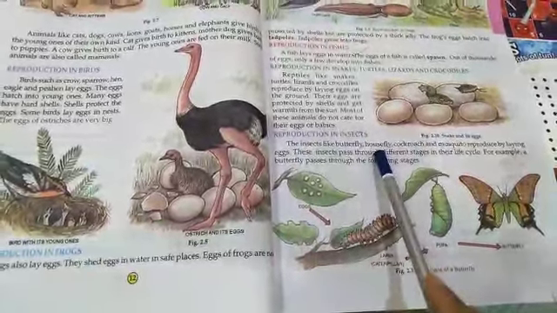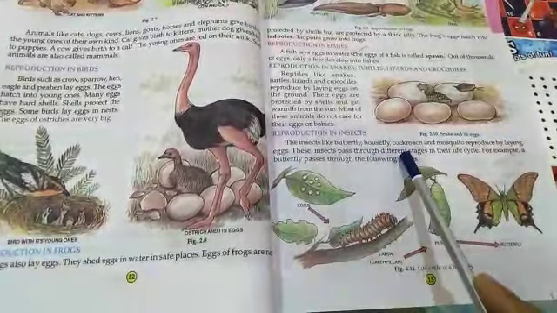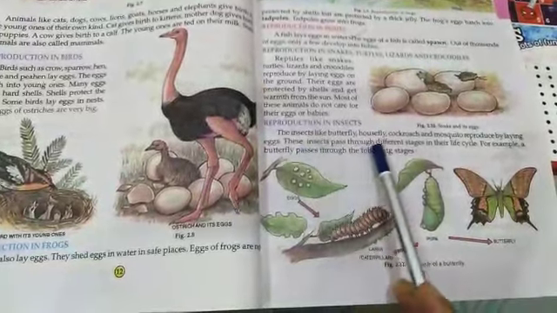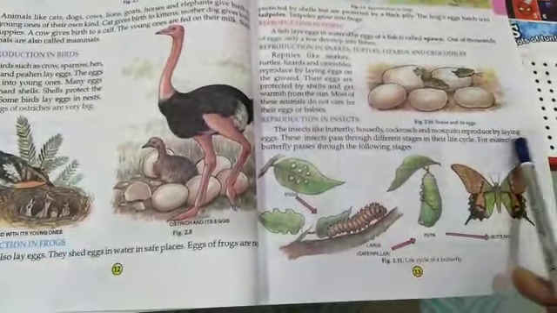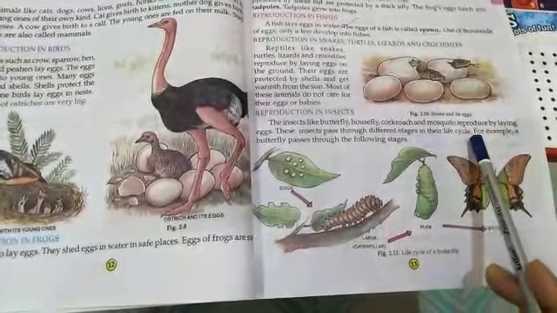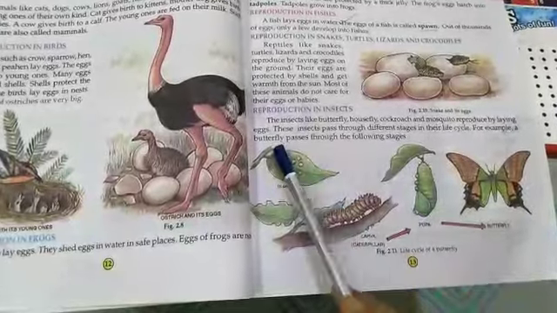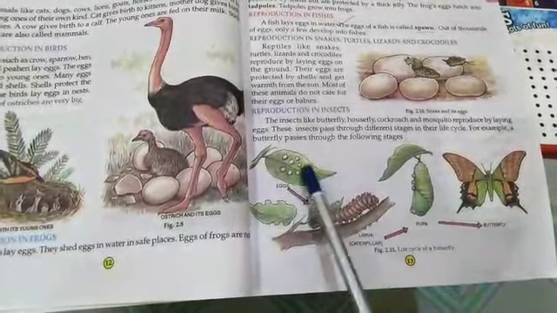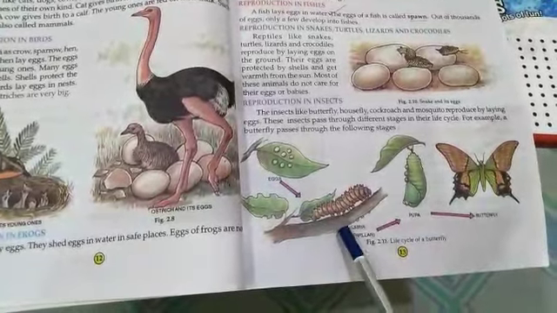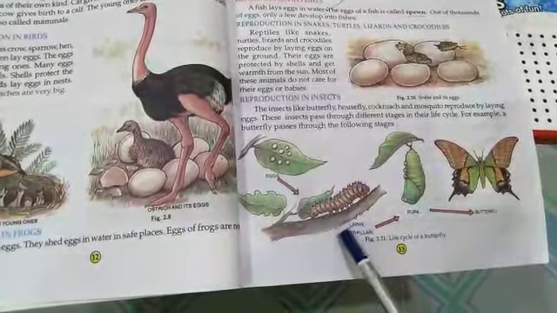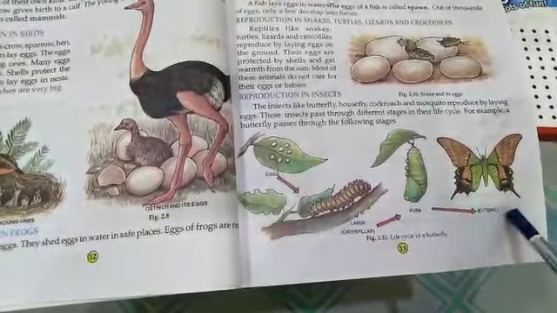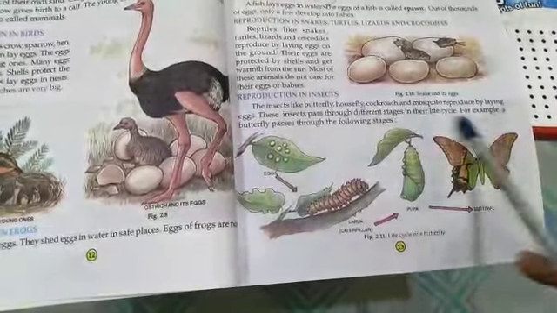Reproduction in insects. Insects like butterfly, housefly, cockroach, and mosquito reproduce by laying eggs. These insects pass through different stages in their life cycle. For example, a butterfly passes through the following stages. Eggs, they lay eggs on the leaves. After that, it converts into larva, and then pupa, and after that, a butterfly. This is the complete life cycle of a butterfly.